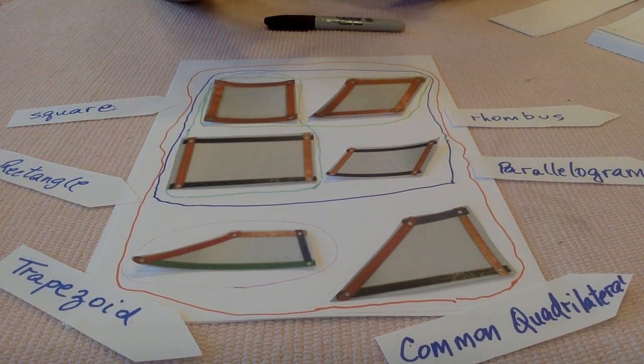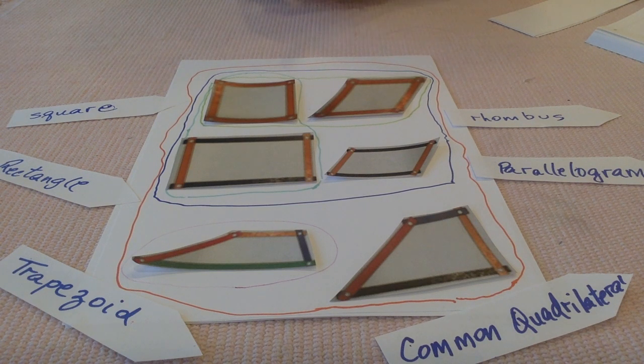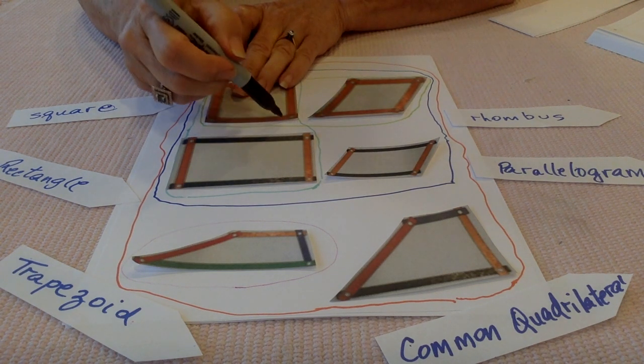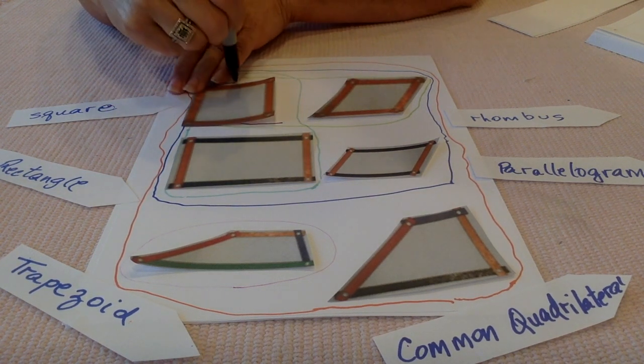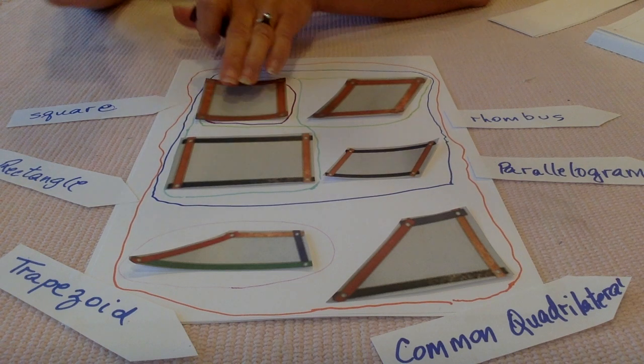Please remember that not all people will classify them the same way. You may find different sources; I have samples in my album of all sorts of different ways of classifying quadrilaterals. This is one way that makes sense. And finally, by itself, we have our little square right there.